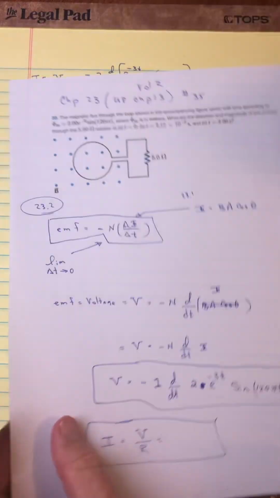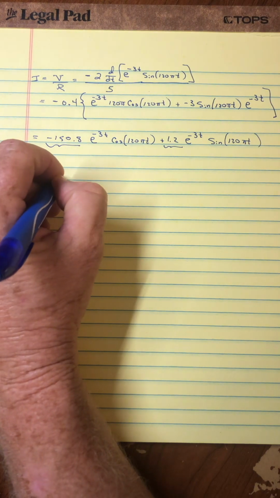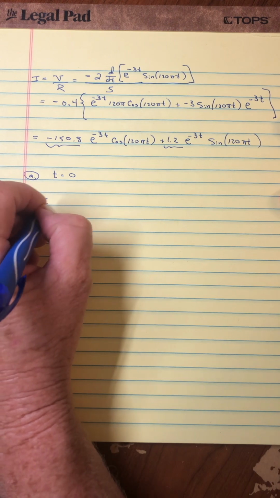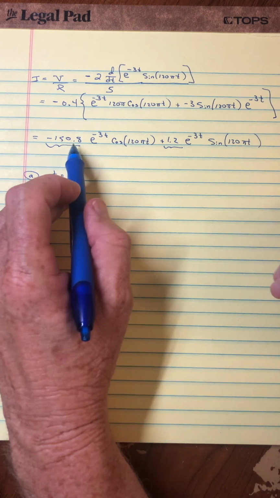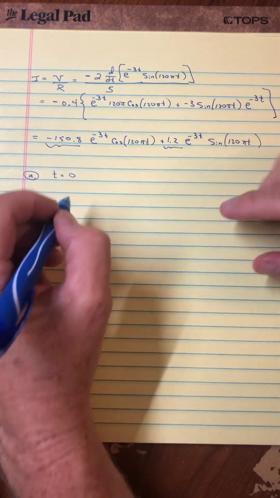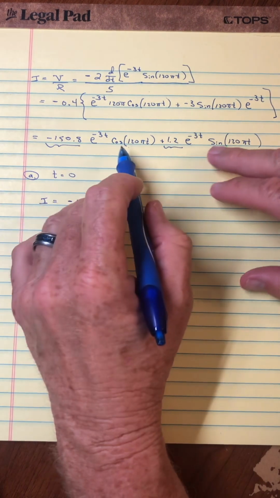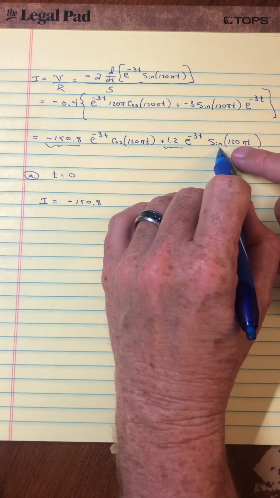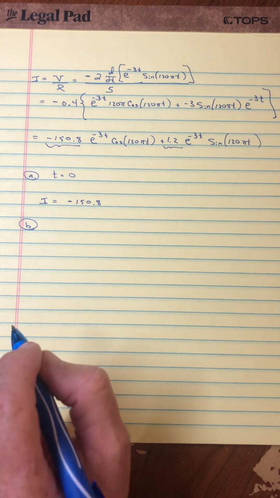Now I can actually answer their question, and I'll do part A. So part A is set this equal when time is equal to 0. Okay, so if I set time equals to 0, cosine of 0 is 1, e to the 0 is also 1, and so this was a negative 150.8. This here, sine of 0 is 0 times anything, and so I guess I'm kind of done with that one.